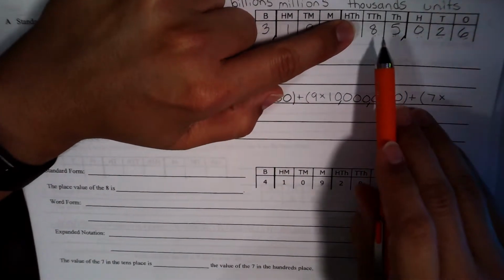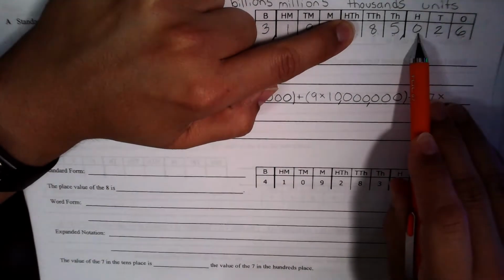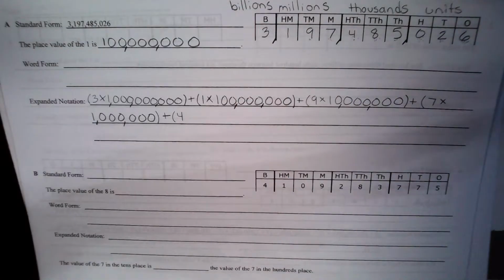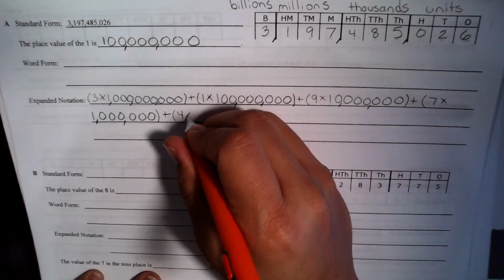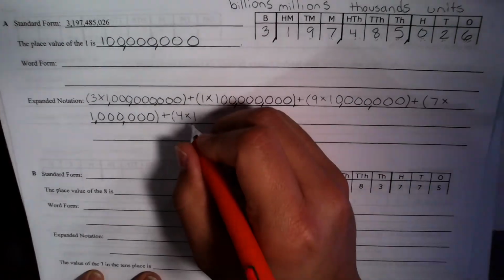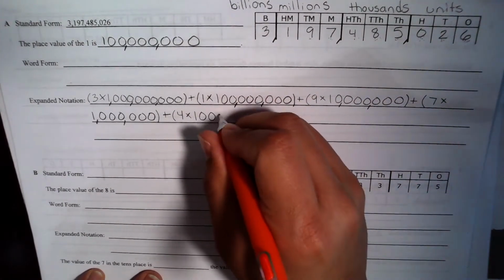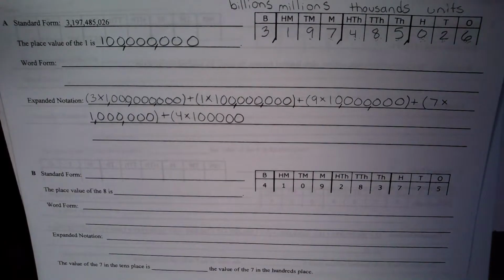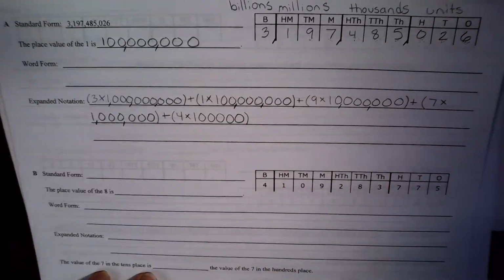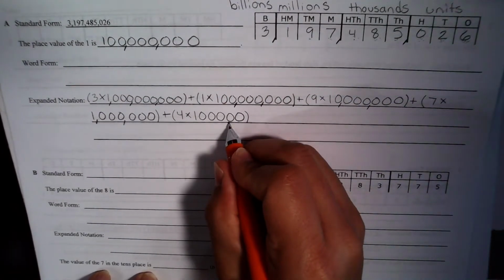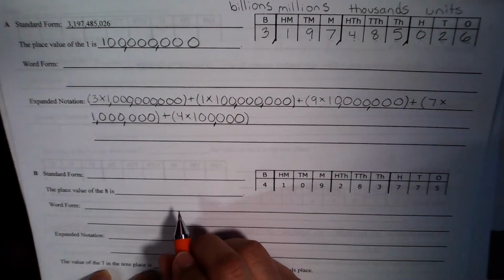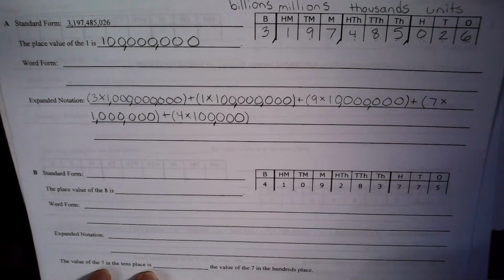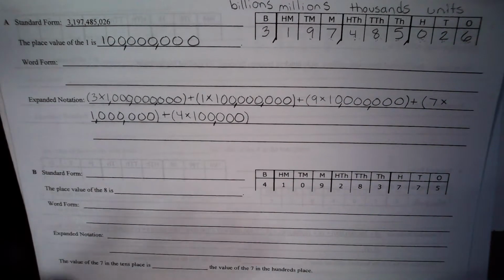See how many zeros? 1, 2, 3, 4, 5. 5 zeros this time. 1 and 5 zeros. One, two, three, comma. That's it. We don't need any more commas. Just the 1 comma there.